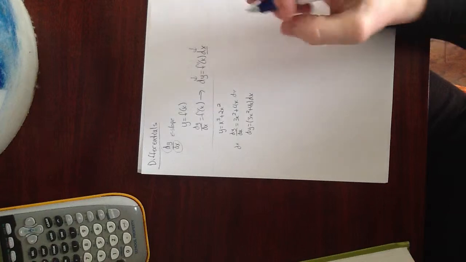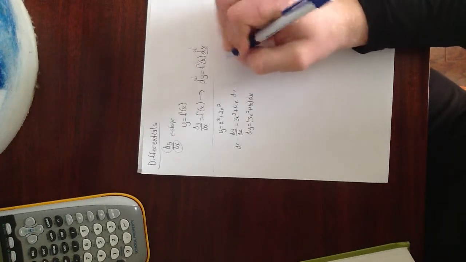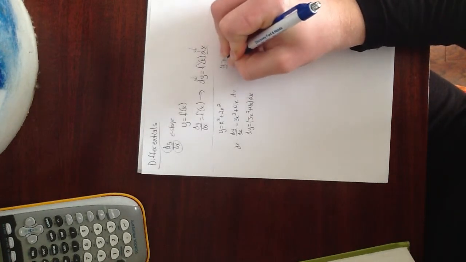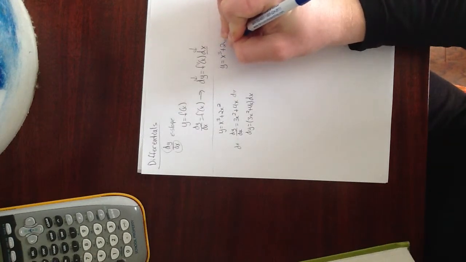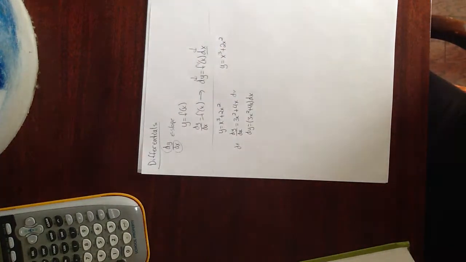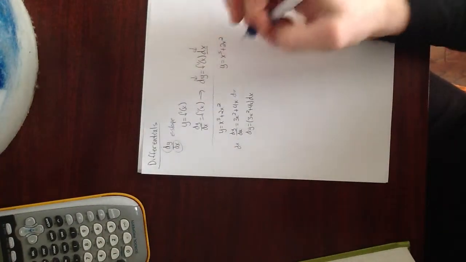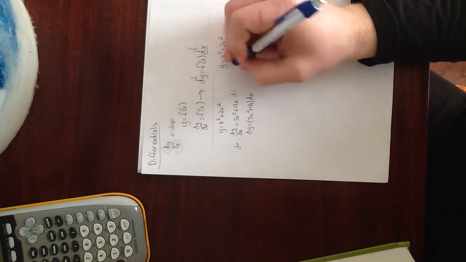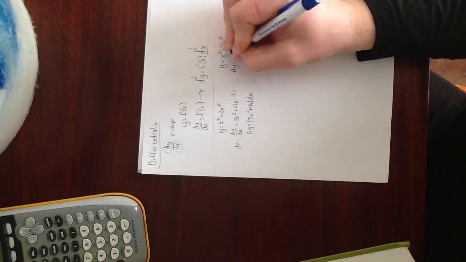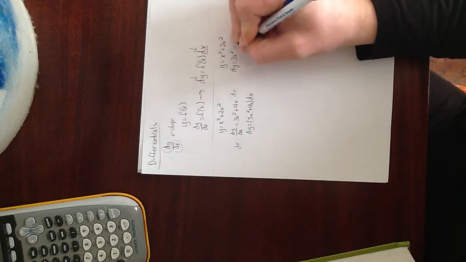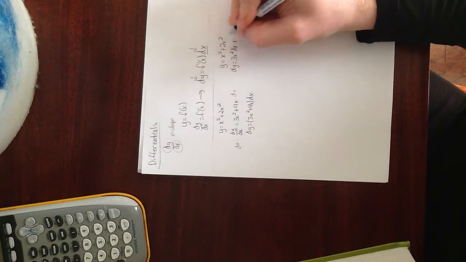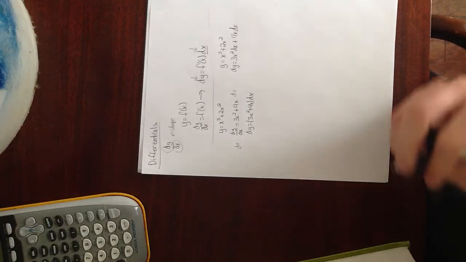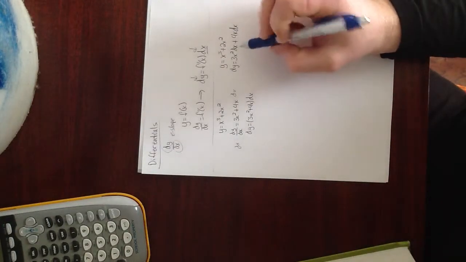Or, which I think you'll find easier on these, if we have that same function, we basically just go through and take the derivative of each piece. So y would be dy, x to the third would be 3x squared dx plus, and then 2x squared would be 4x dx. And now just factor.